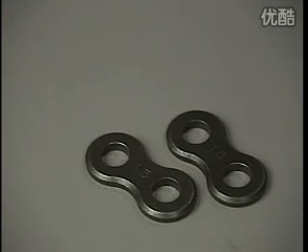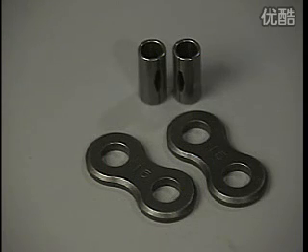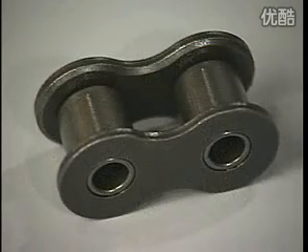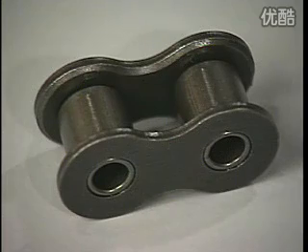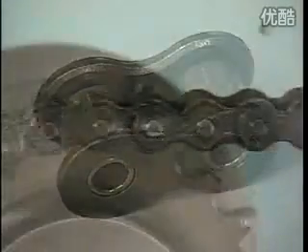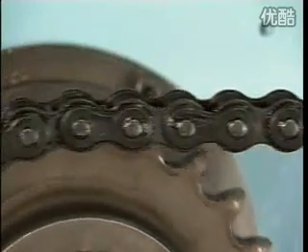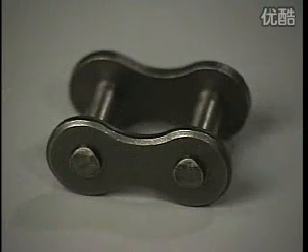A roller link consists of two roller link plates, two bushings, and two rollers. The link plates contain a hole on each end through which the bushings are press-fit, making it impossible for bushings to turn in the link plate as the chain articulates. The pin link consists of a pin link plate into which two pins are pressed, and a pin link plate slipped over the other end of the pins.